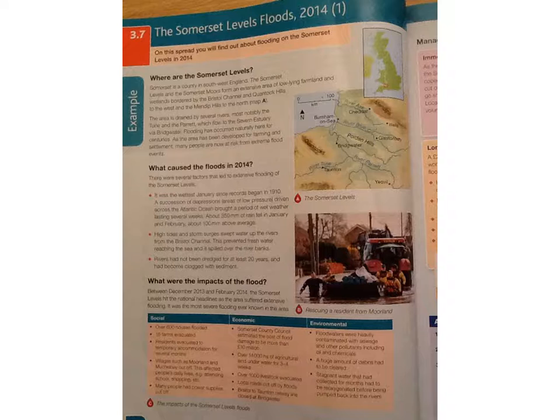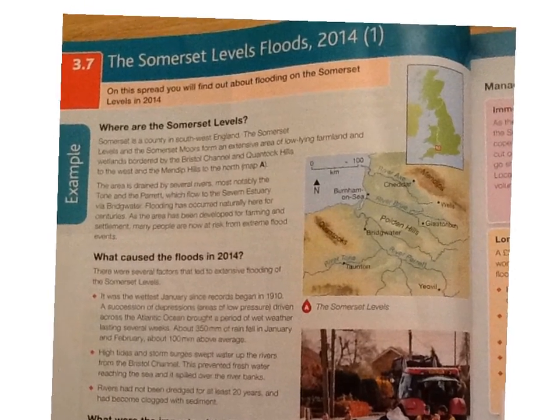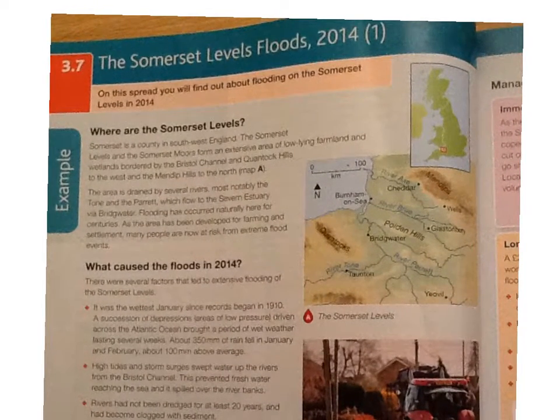So let's say in geography you want to revise some page from a text. In this case we're just going to look at the Somerset Levels floods of 2014. And the text that we are interested in is here, where are the Somerset floods, and some of the physical features of the area.